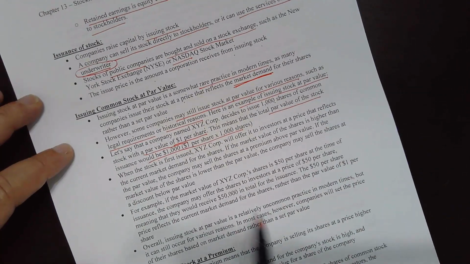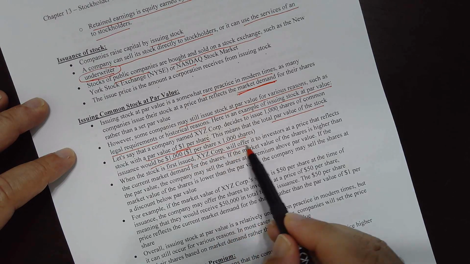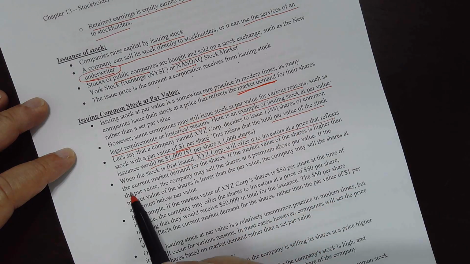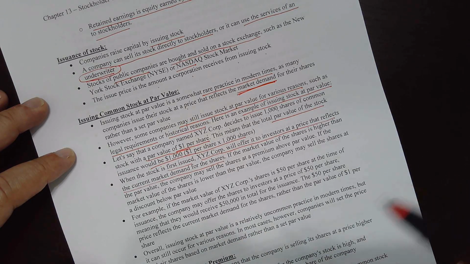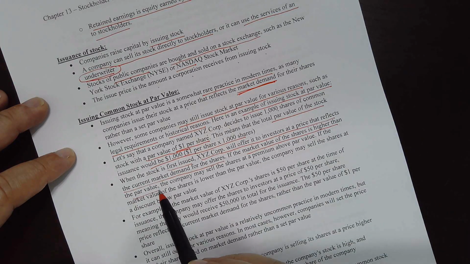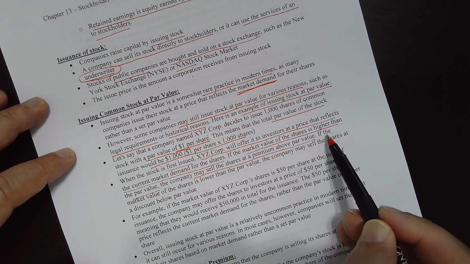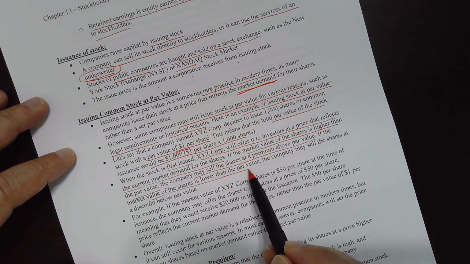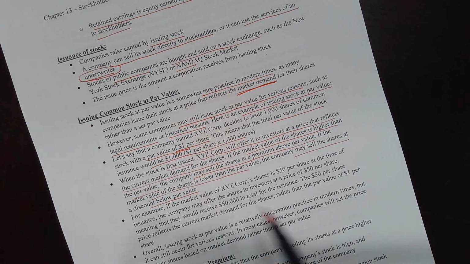Okay. When the stock is first issued, XYZ Corporation will offer it to investors at a price that reflects the current market demand of the shares. So in this case, we made up a price of, say, $10. If the market value of the share is higher than the par value, the company may sell the share at a premium above par value. If the market value of the share is lower than the par value, the company may sell shares at a discount below the par value.